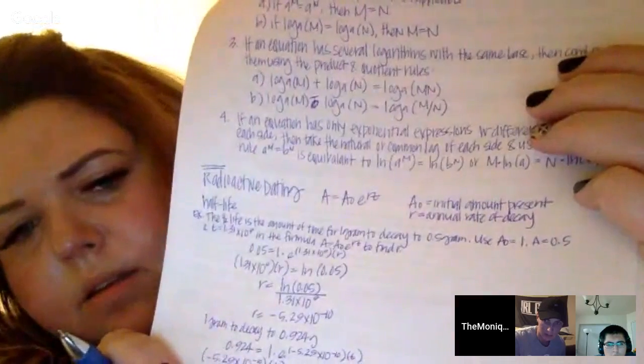Yeah, A equals A sub 0 e^(rt). So A is the amount that it's going to be, and then A sub 0 is the initial amount present, and then r is the annual rate of decay, and then t is time. How did you have it written? Sorry. Oh, I just had it in my notes. Okay, so you had initial times e to the rt. Yeah. r was rate, and then t is time, correct?